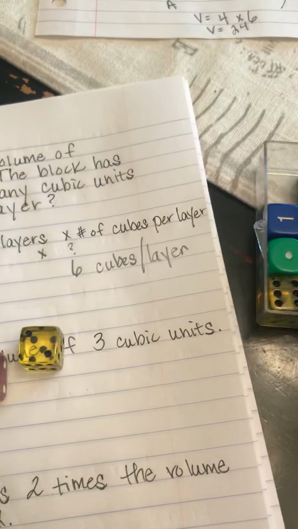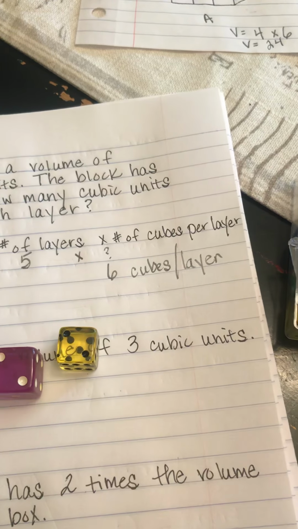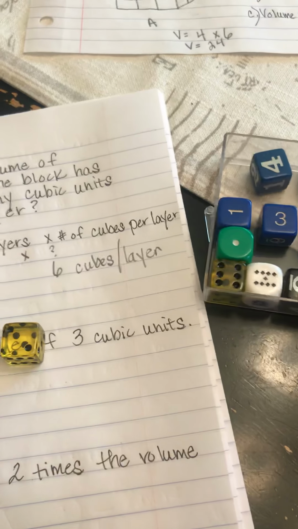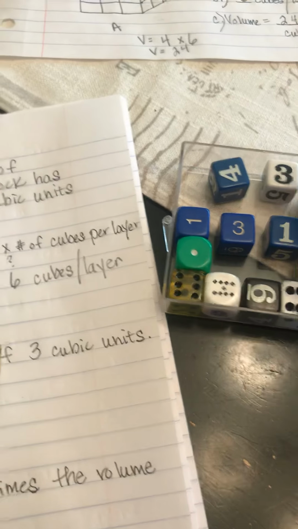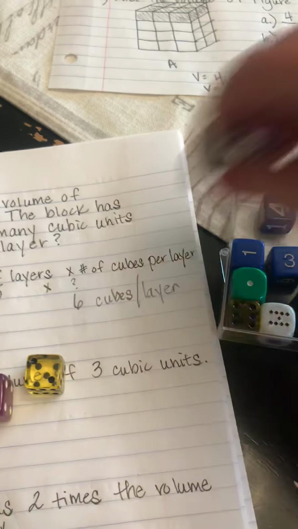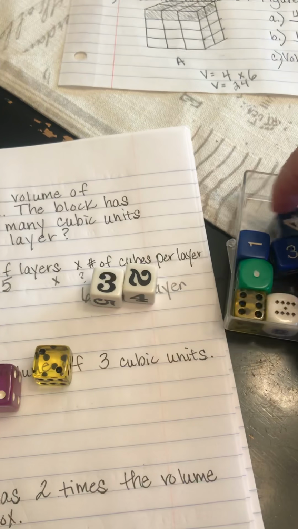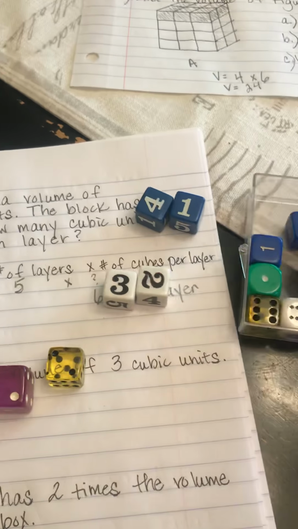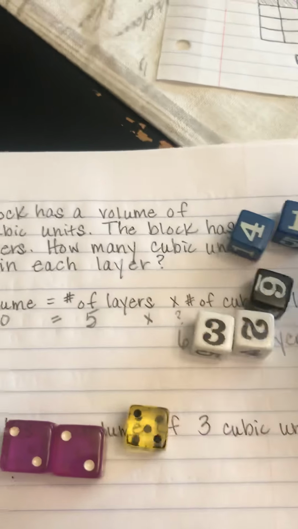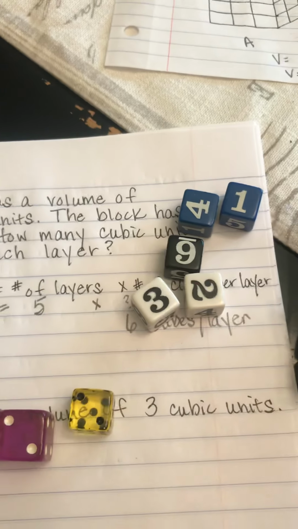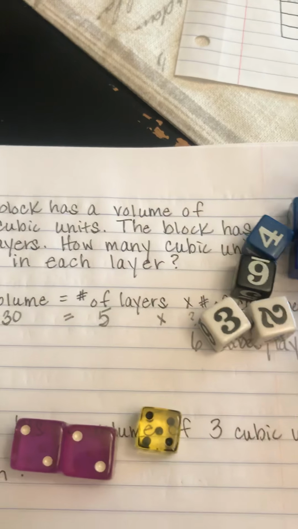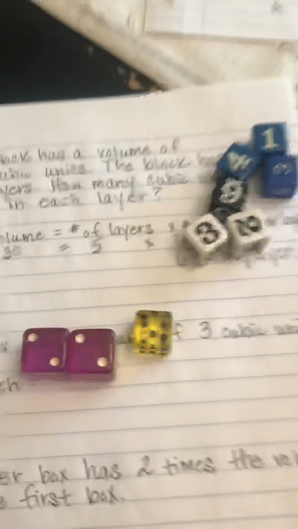Let's use the blue ones. I don't have enough of the same. I think these are the same size, for the most part. I think this one's that same size. And that one. So 1, 2, okay.